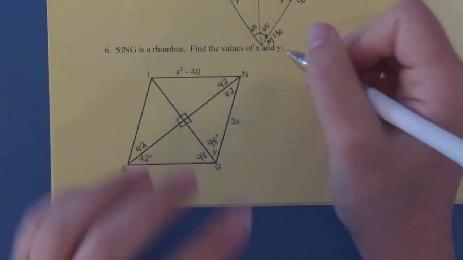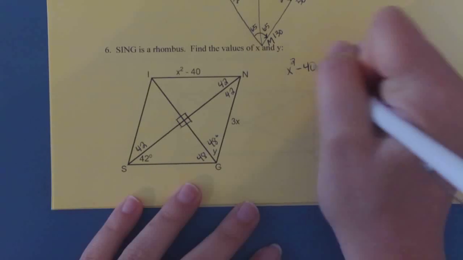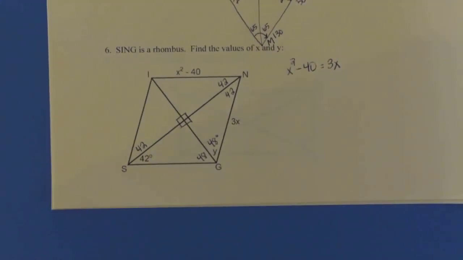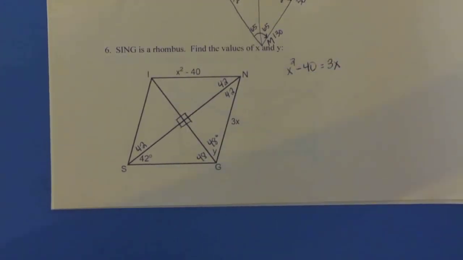Okay, well, what do we know about the sides of a rhombus? We know that they are all congruent. So if I'm solving for x, I need an equation, right? So I can start with x squared minus 40 equals 3x. Now, you might have covered this in Algebra 1, at least knowing that if you have an x squared, that makes it a quadratic equation, meaning there's going to be two possible answers for x.